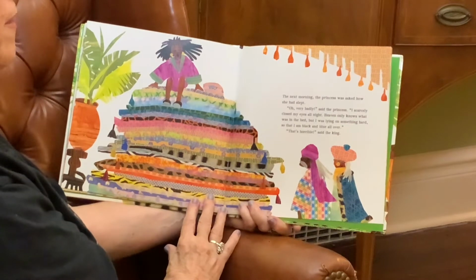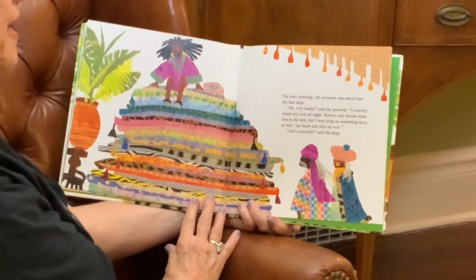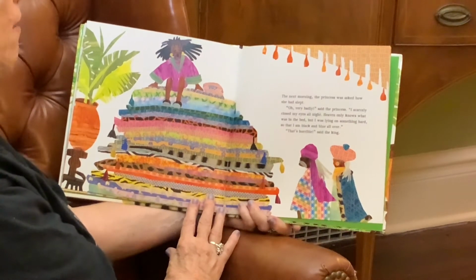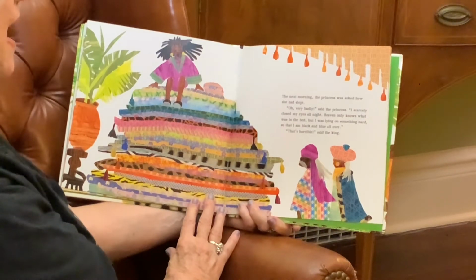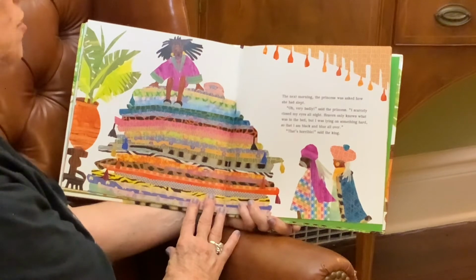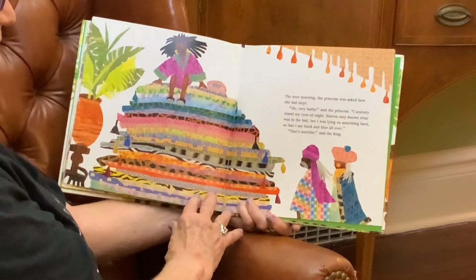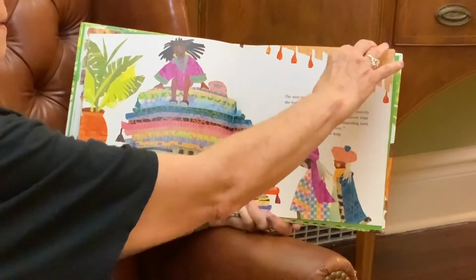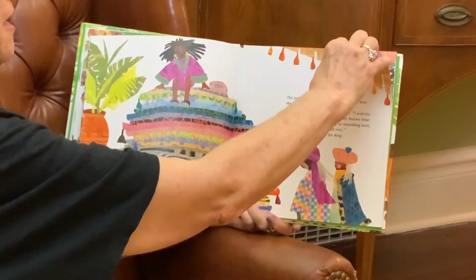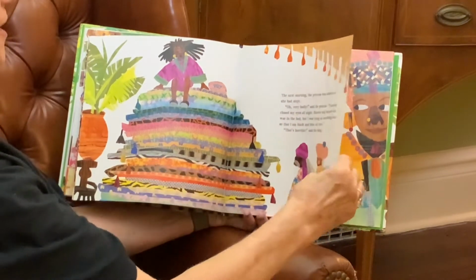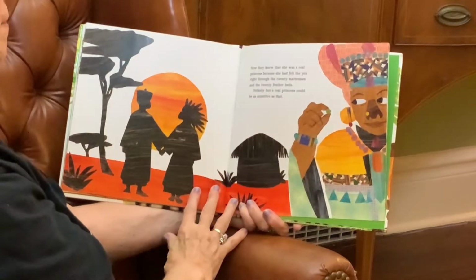The next morning, the princess was asked how she had slept. "Oh, very badly," said the princess. "I scarcely closed my eyes all night. Heaven only knows what was in the bed, but I was lying on something hard, so I am black and blue all over." "That's horrible," said the king. There's the king and the queen. And she's saying she did not sleep well, that she is black and blue all over.